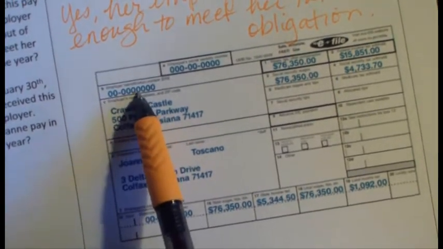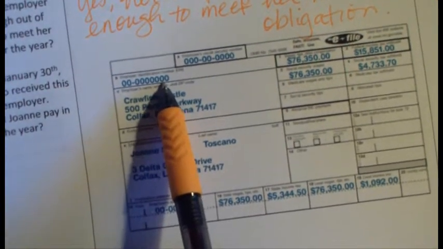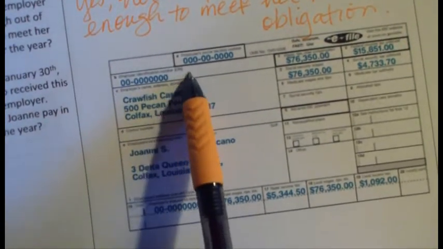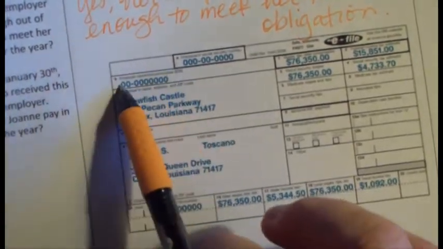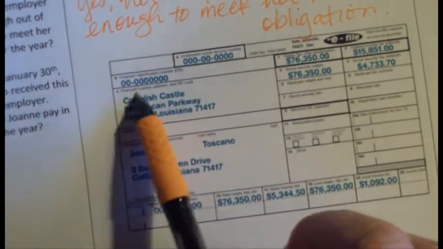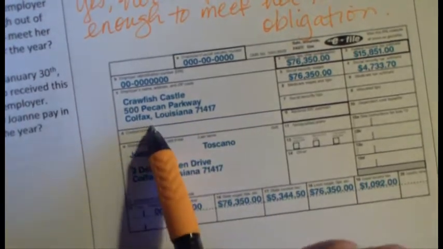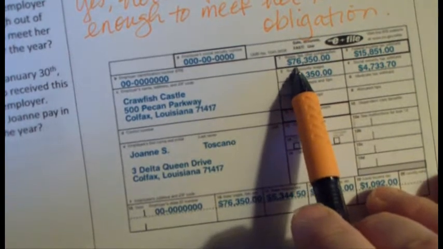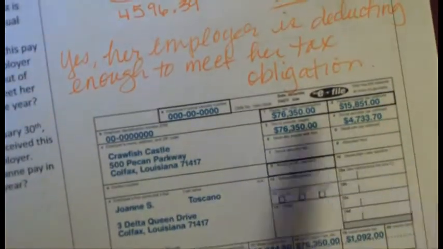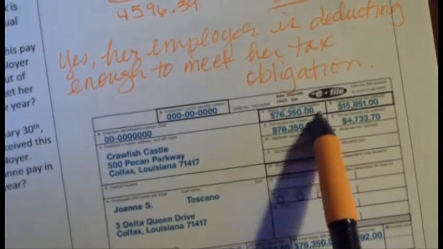Each company has their own unique identification number with the IRS, so whichever employer you have will have its own number there, and then they put the name of the company that you work for. Over in box 1 is your total wages, tips, and other contributions.